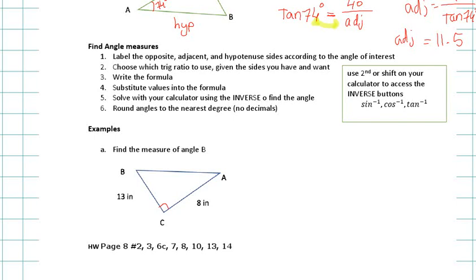So the steps that you have to do are the same steps as before. You're going to label your triangle. You're going to decide which trig ratio you're going to use depending on what's given to you and what you're looking for. You're going to write the formula, substitute the values, and then solve. Now the only difference is that right now we're solving for an angle, right?